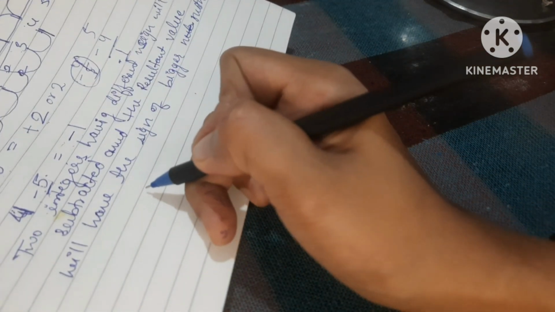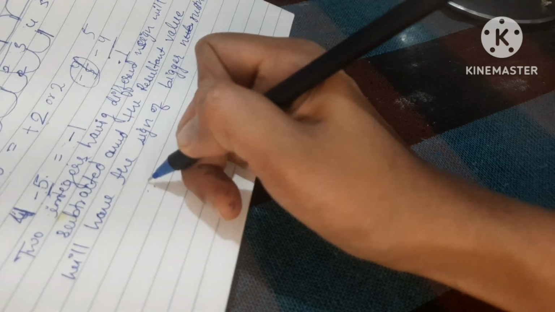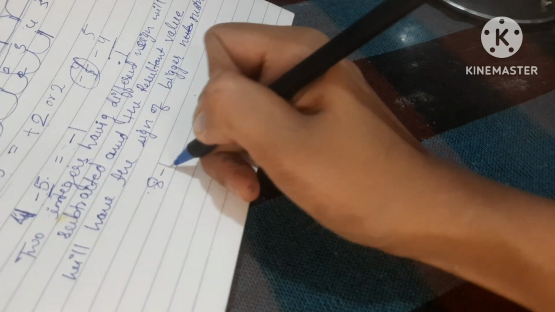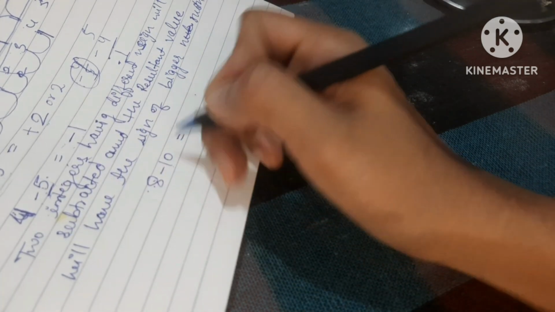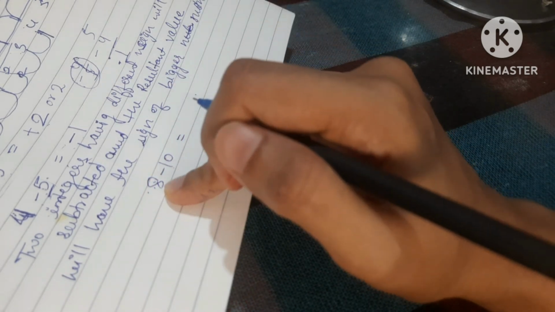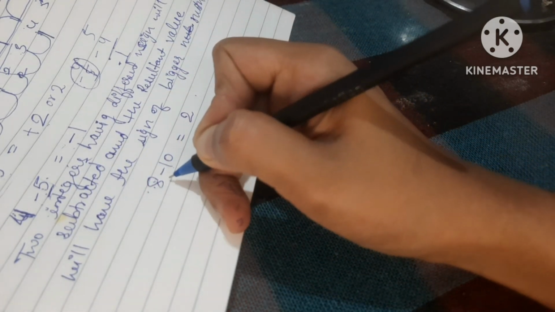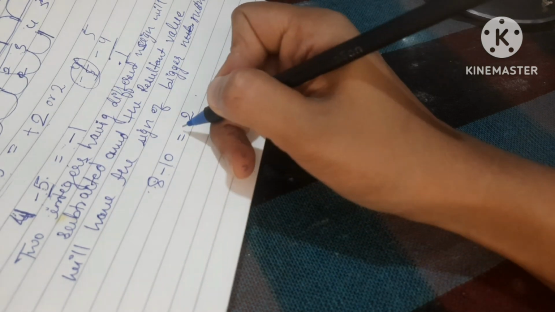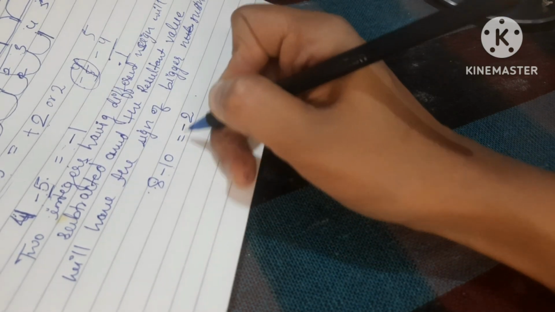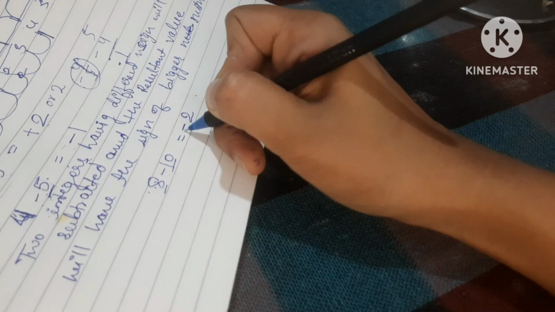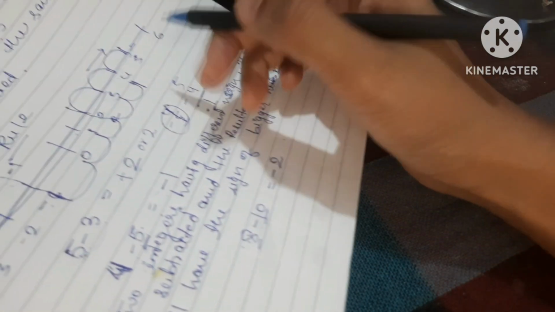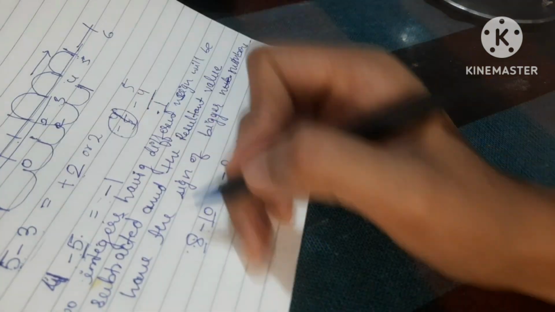Again, with the help of another example, I want to illustrate this. That is 8 minus 10. What will be the answer? Of course, if I subtract 8 from 10, I will get 2. But here I have to put which sign? I will put minus sign in the resultant answer because 10 is bigger than 8, so the resultant will be negative. With the help of number line, I can also represent this.